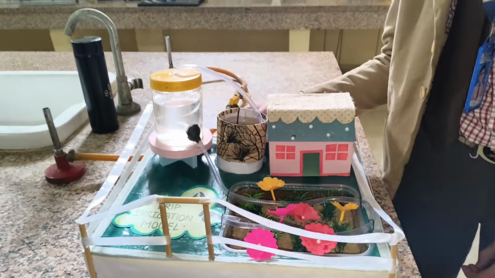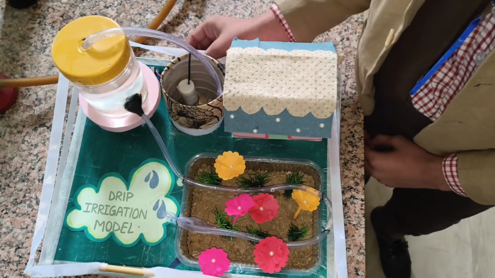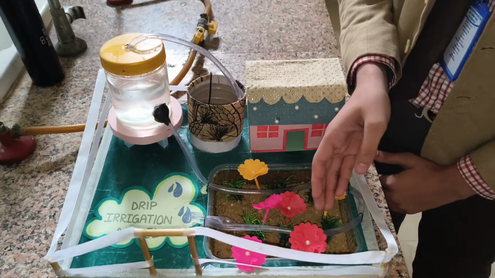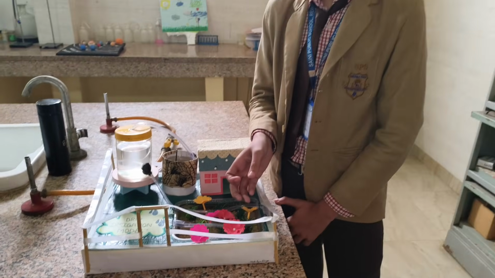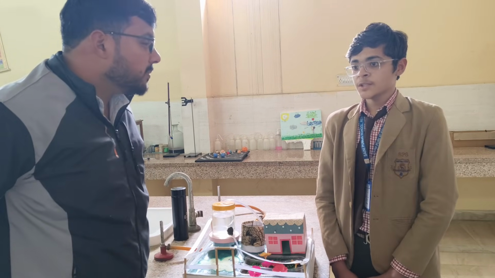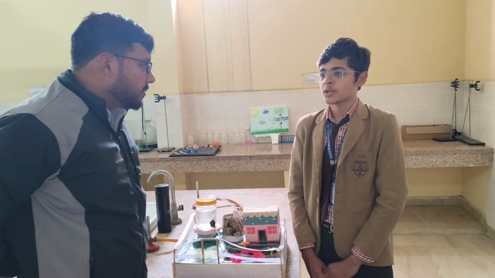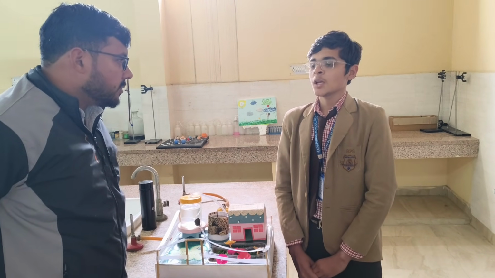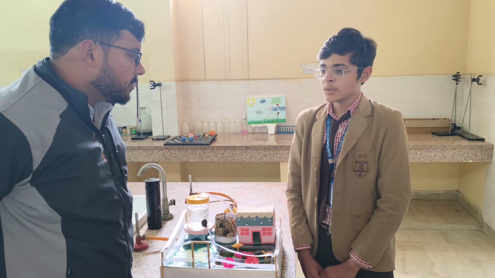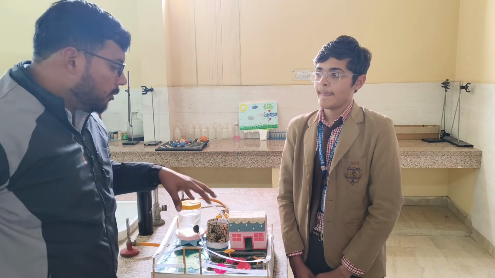In this model, when we switch on, the motor pumps the water through the pipes, and through the pipes the water goes into the field and irrigates the plants drop by drop. What is the use of the drip irrigation model? The drip irrigation model is used to irrigate land drop by drop and to conserve water. This system is used by farmers to increase production. It increases the productivity of the crop and their income. There is a low vegetation process.